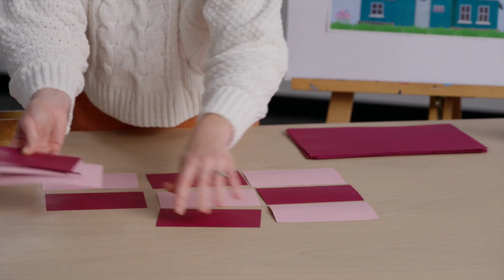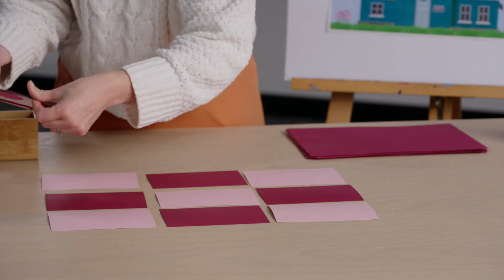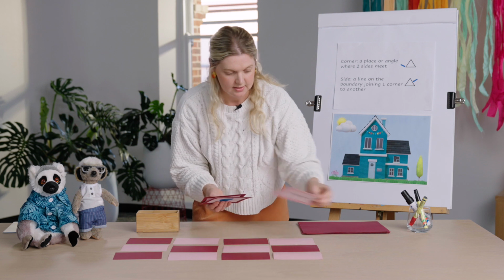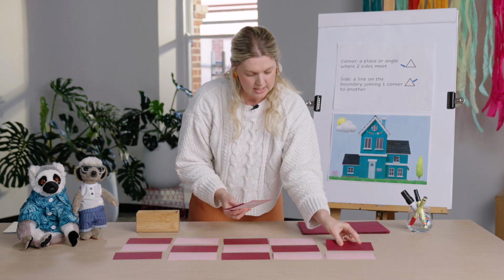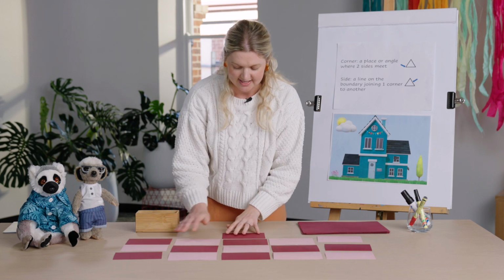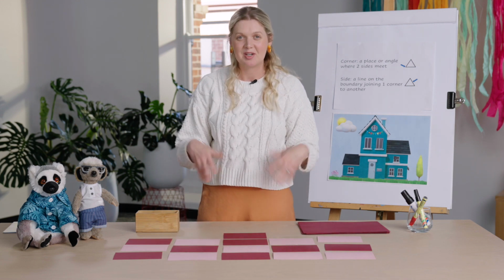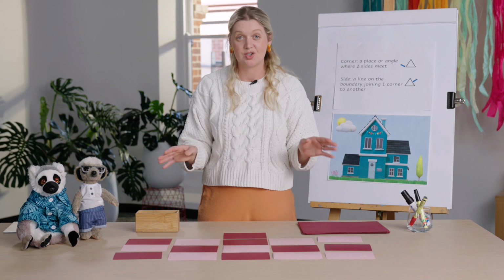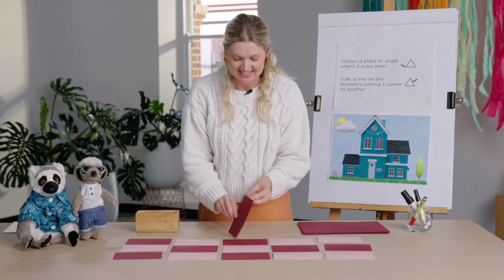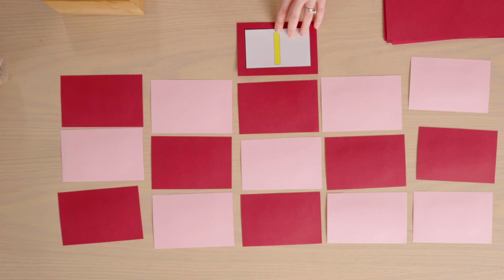Here we go. Oh, and this one's going to go right here. Okay, so I'm going to turn over 2 cards and try and find the match. Are you ready? Okay, let's start with this one. Oh, what shape is that? What do you think? We're trying to find the name of it.